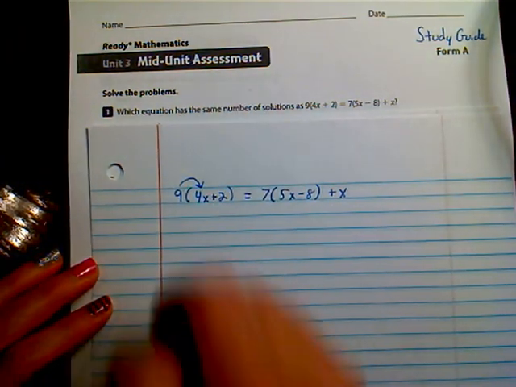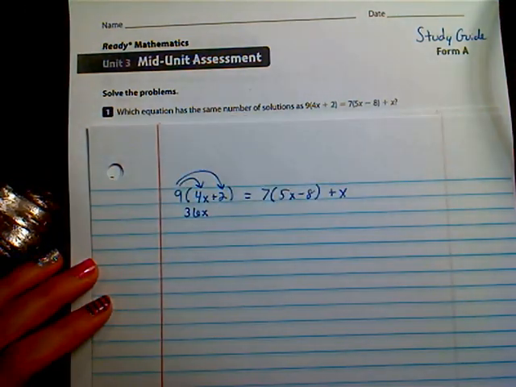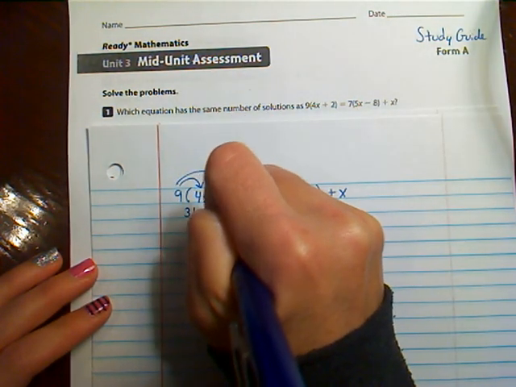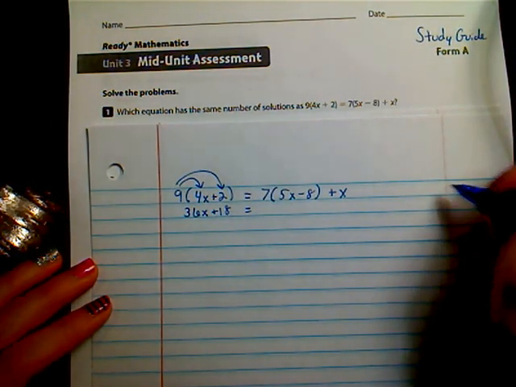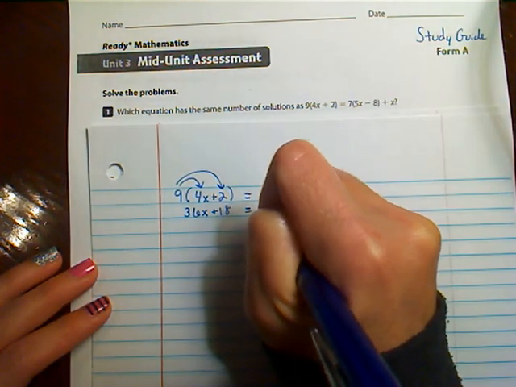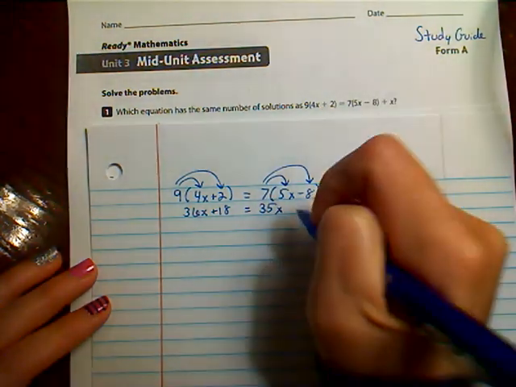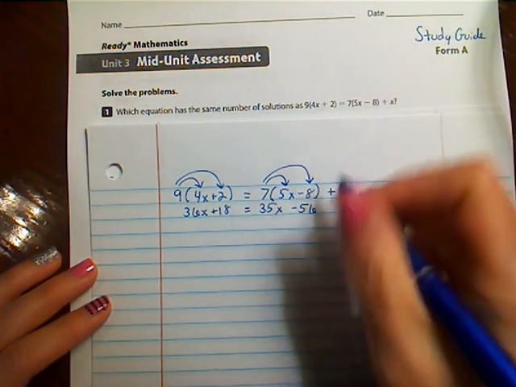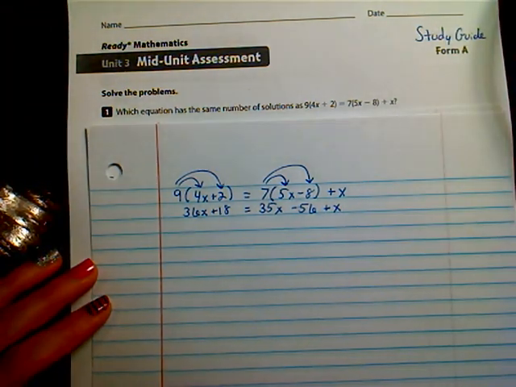9 times 4x gives you 36x, and 9 times 2 gives you 18. Keep that equal sign lined up. Do the distributive property on the other side. 7 times 5x gives you 35x. And 7 times 8 gives you 56. Notice we brought down that negative symbol. We also have this x that we need to bring down, and that's going to be involved in our second step where we have to combine like terms.